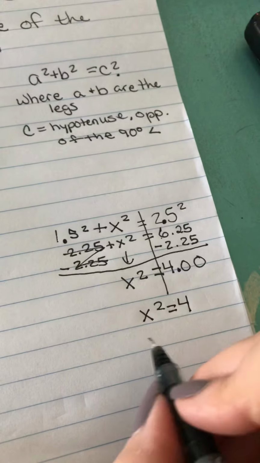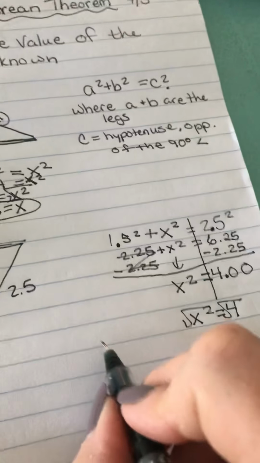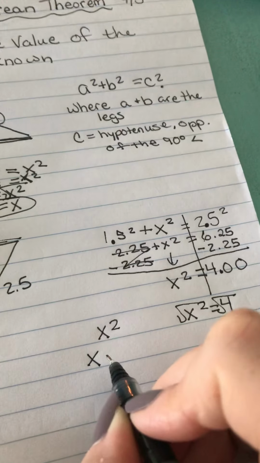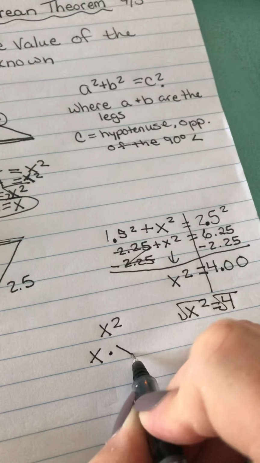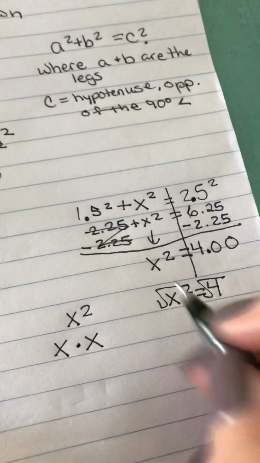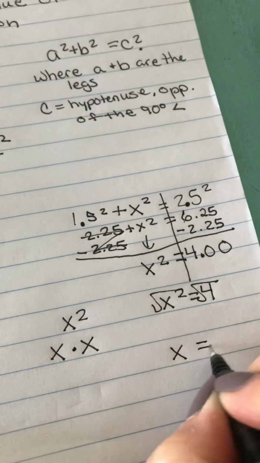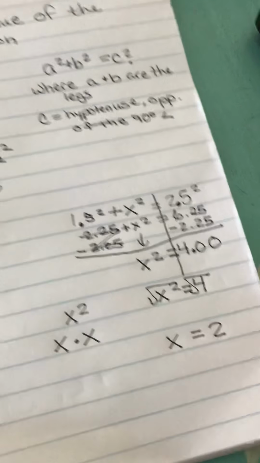Another way to think about this before we go doing all this square root stuff is just to recall x squared really means... sorry, loud car driving by with music on. X squared really means x times x, y'all. So what number times itself equals 4? Well, when we take the square root of that, that's 2. So we know that x equals 2. Okay, hopefully you guys are good to go so far.